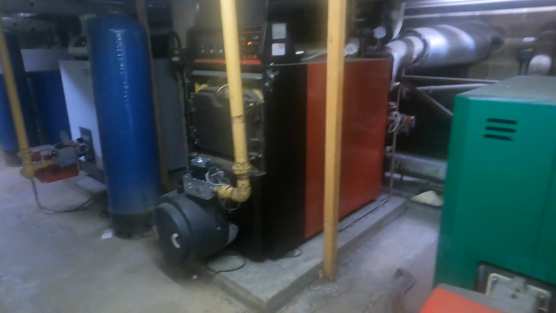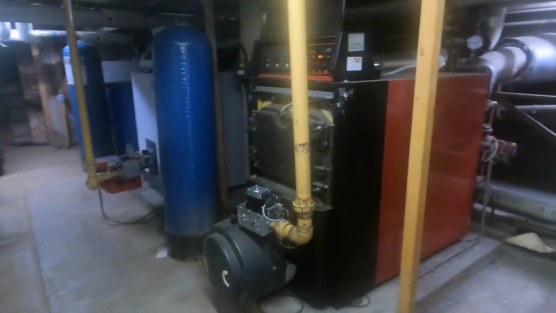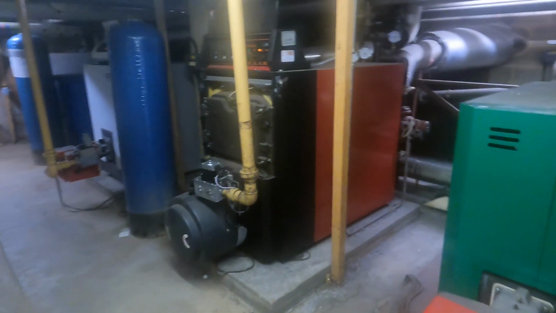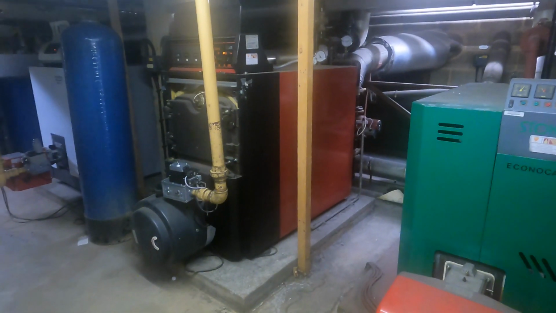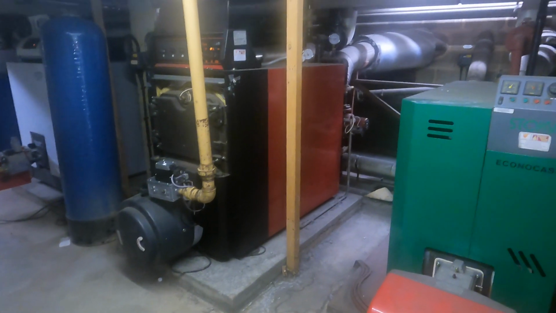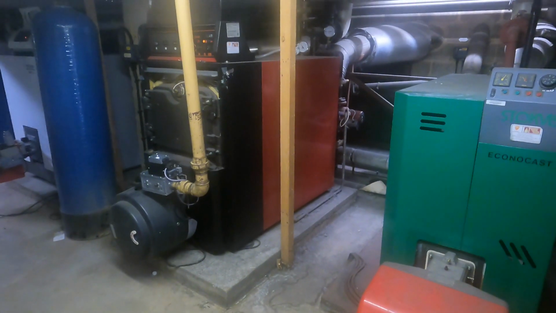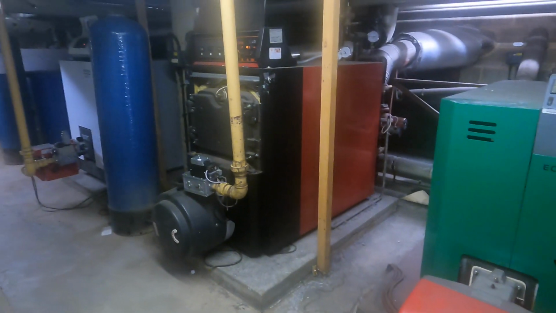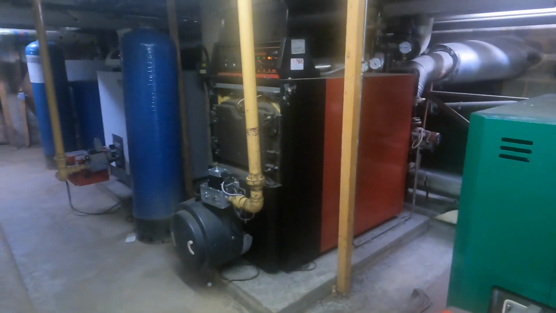Now, further observations, we actually found that most of the heating provided within this building is from AC units and from heat pumps, and not from a wet system. The wet system provides corridor heating and domestic hot water.